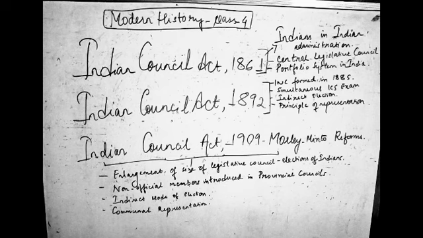So, a new system, an element of election system, was introduced in India, but it was still the indirect system of elections. Okay, Indians were still to be elected indirectly, and some of the nominations were to be appointed and nominated by the viceroy.